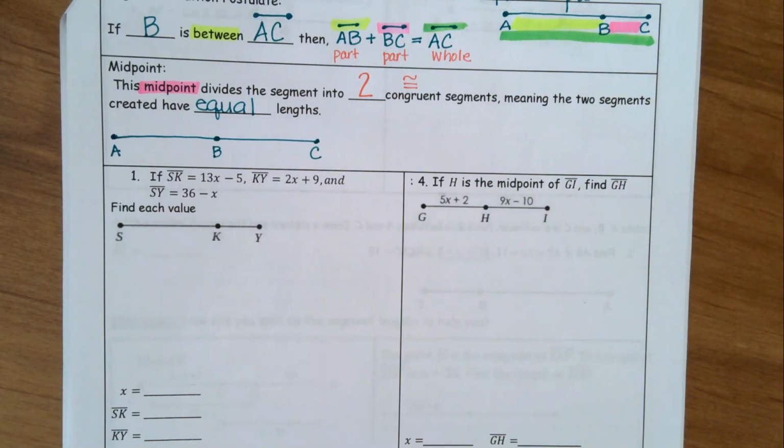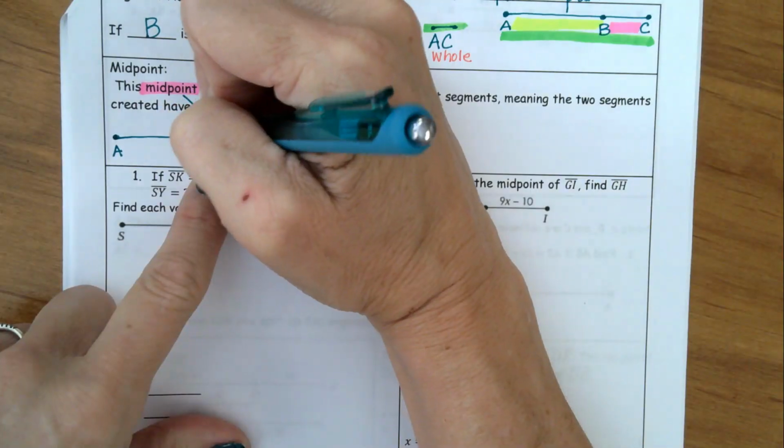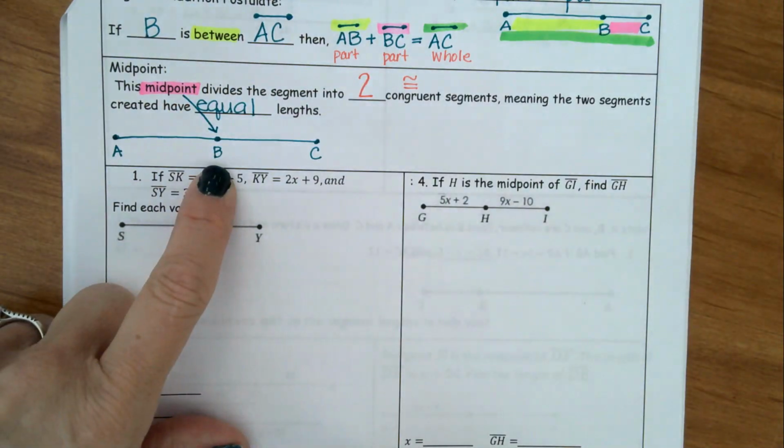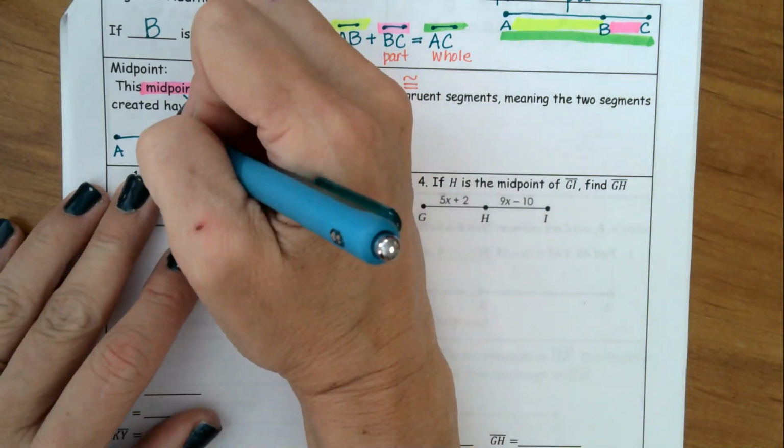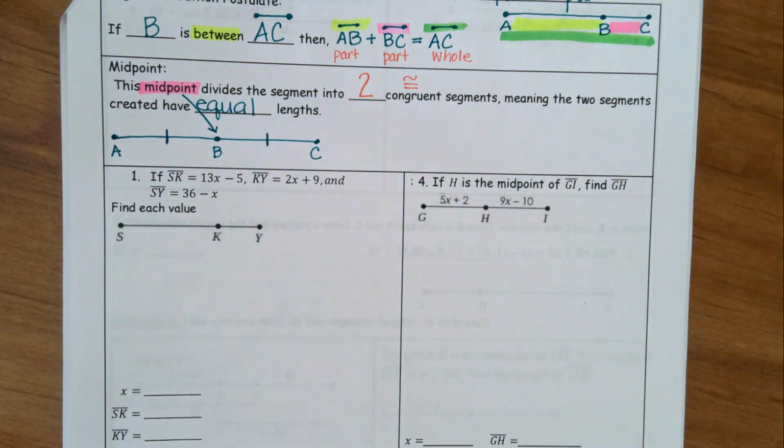Now, to indicate that this is a midpoint, there's a special notation to let your reader know. You put a little slash here and a little slash there. Those are called tick marks, and that's what we use to show that something is equal to something else.